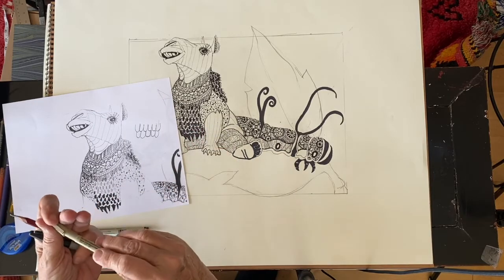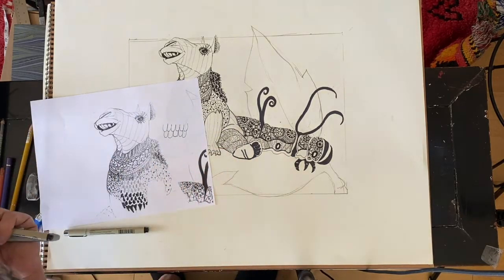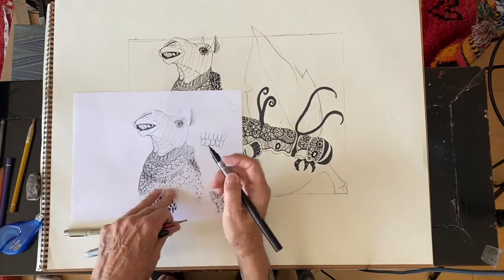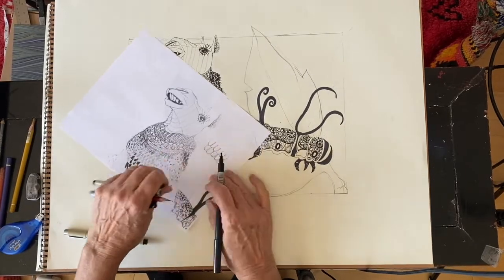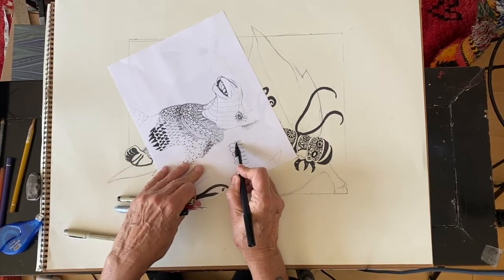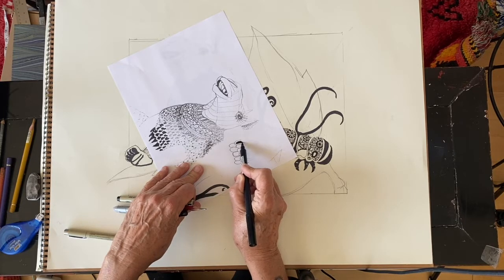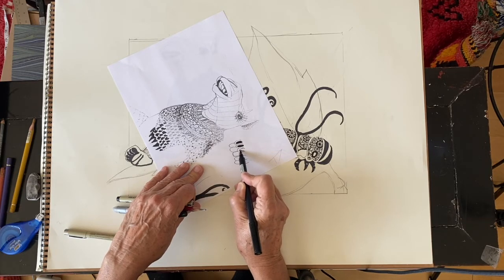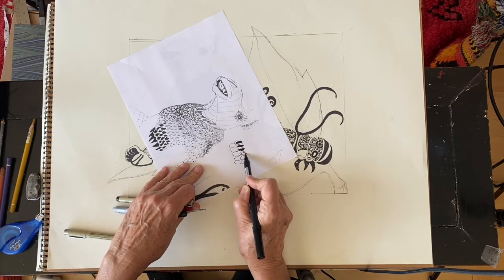I needed something darker. So I took a bigger pen, and what I decided to do was fill in inside here so it looks like each scale has a white outline around it. Do a few more.